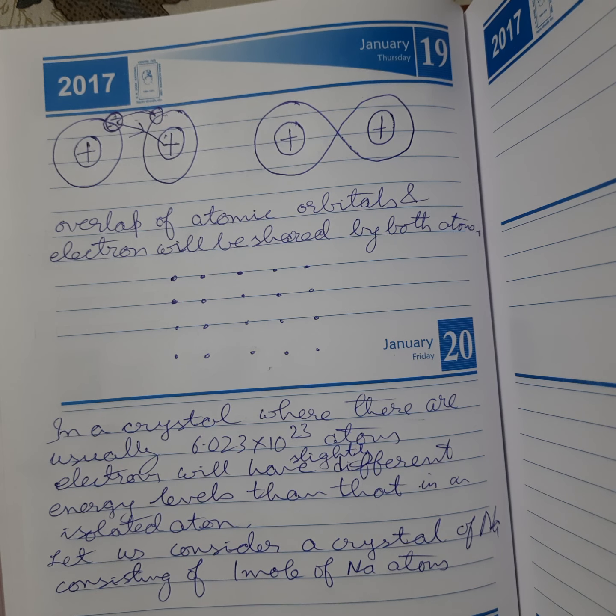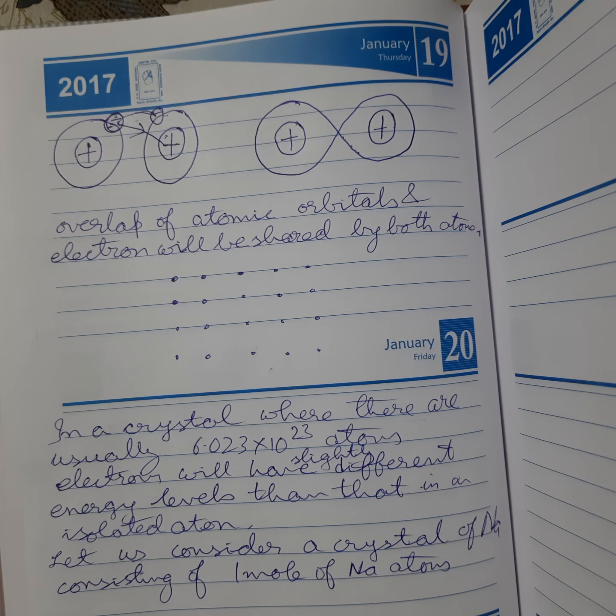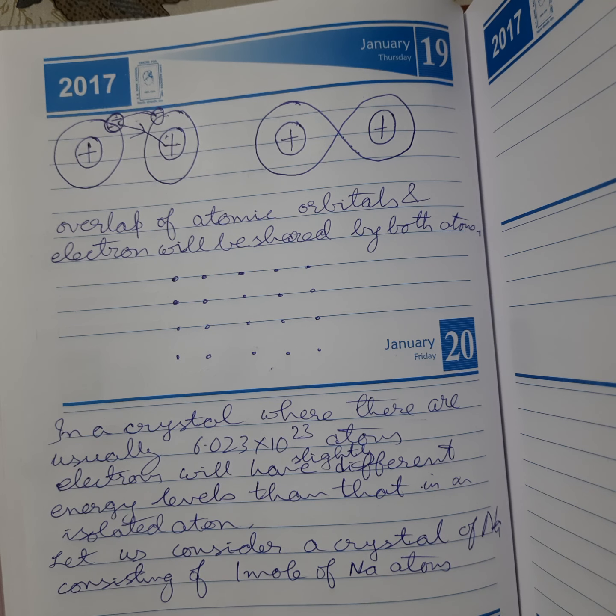Okay, in a crystal of sodium, let us consider a sodium crystal consisting of 1 mole of sodium atoms.